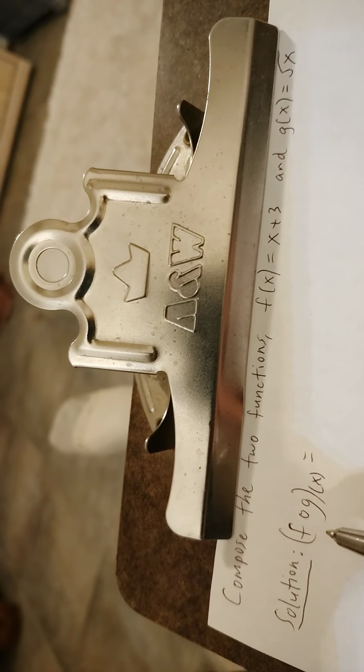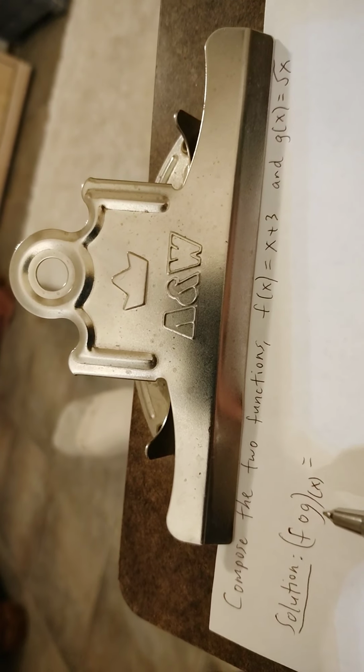Okay, so we're given these two functions, f of x equals x plus 3 and g of x equals the square root of x. This is the notation it looks like. So we're going to compose those two functions. When you see it like that, it reads f circle g of x. Let's compose them, and that's defined as f of g of x.